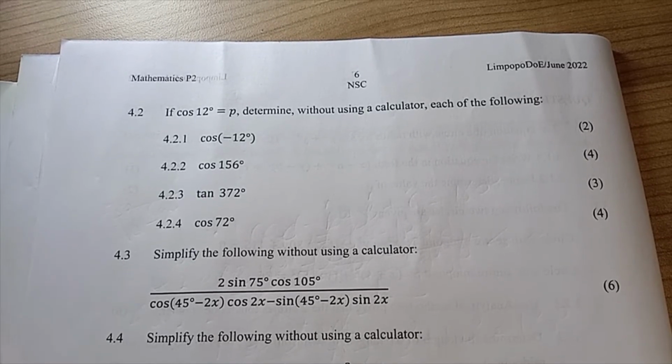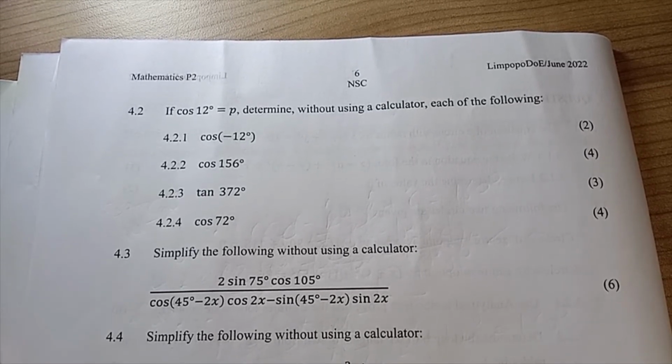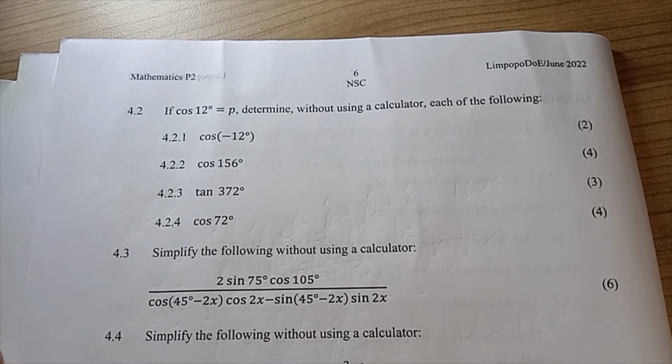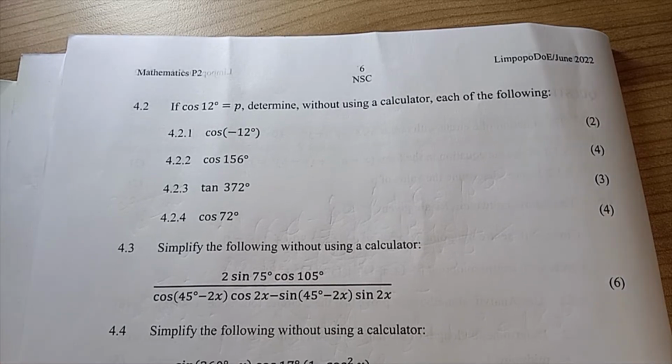Hello guys, today we're going to try to answer 4.2, okay? It says if cos 12 degrees equals p, determine without using a calculator each of the following. The first one we are given is the cos of negative 12 degrees, okay?